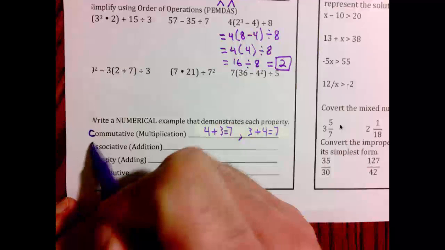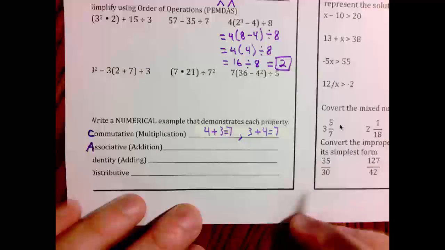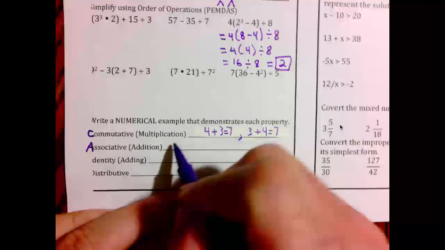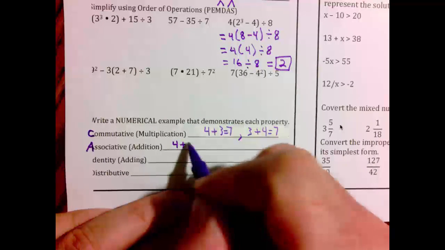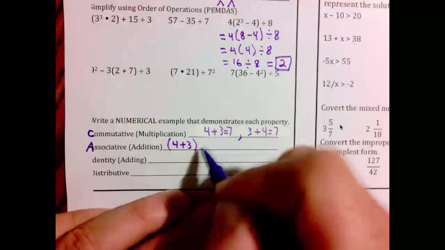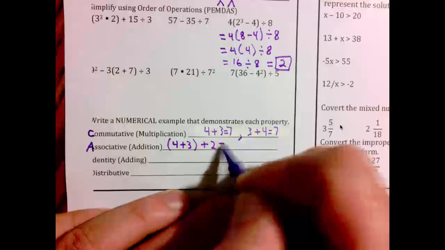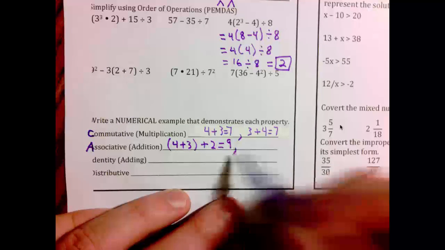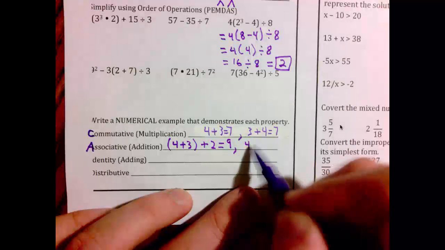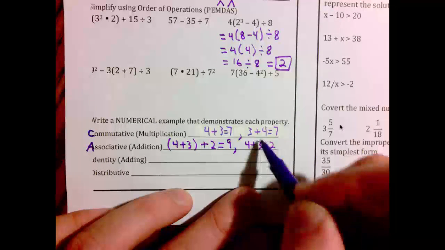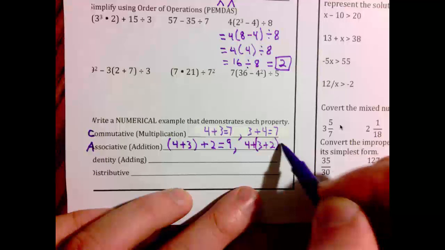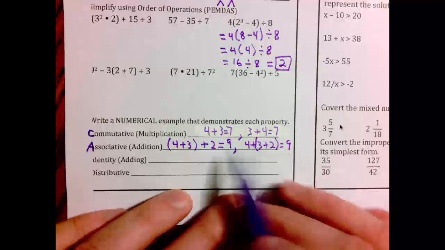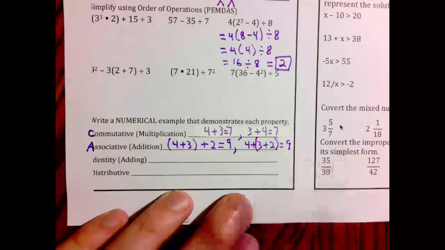The associative property says that with multiplication and addition, grouping doesn't matter. So, for instance, 4 plus 3 plus 2 is equal to 4 plus 3 is 7 plus 2 is 9. Likewise, 4 plus 3 plus 2, but let me this time group the 3 plus 2, and I should still yield 9. Well, adding 3 plus 2, that's 5. 5 plus 4 is 9. So these two illustrate the associative property.